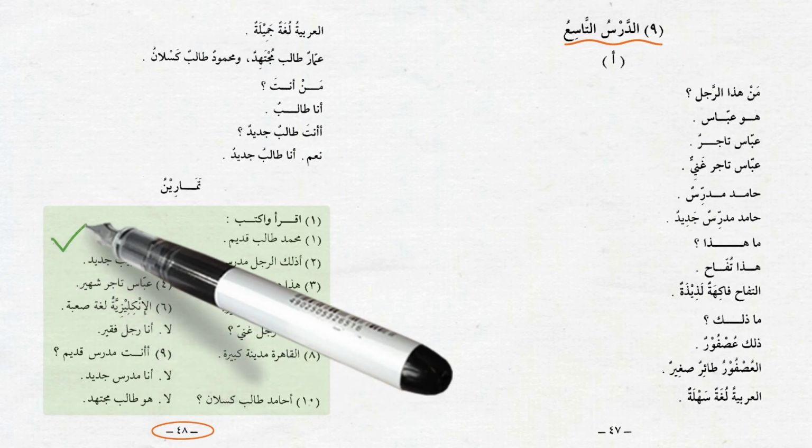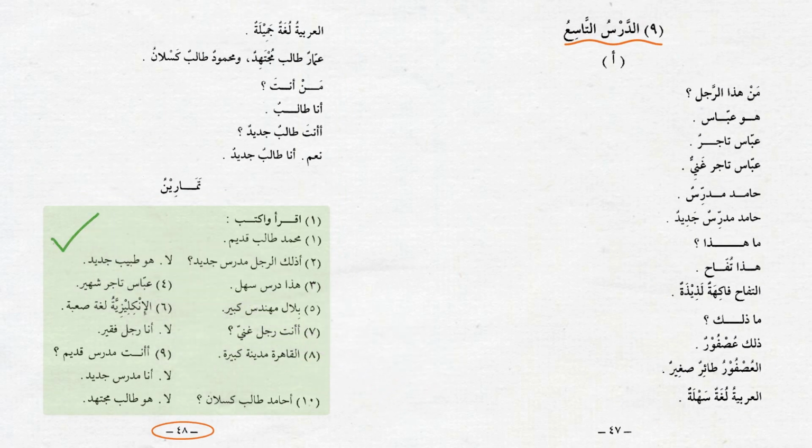We are done with exercise 1. Let's pause our tutorial here for now. We'll get back to the main text of the lesson next time, insha'Allah.